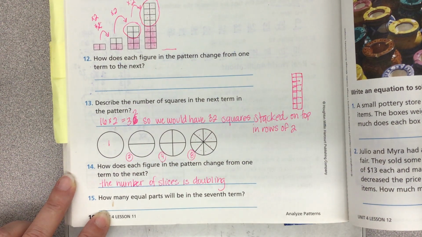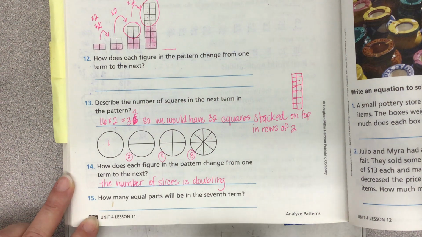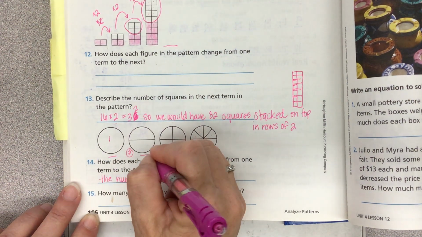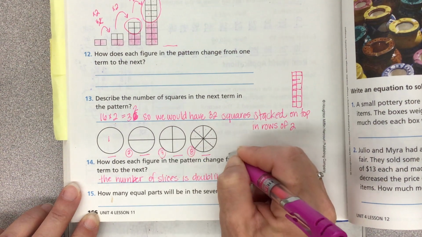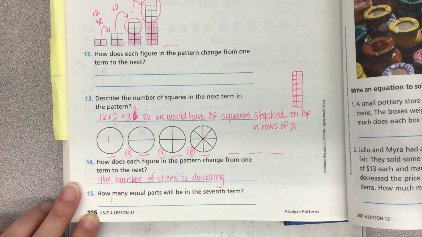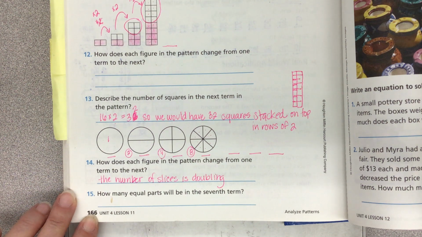Do you remember to raise your hand if you need to talk? So how many equal parts will be in the 7th term? Let's see. This is 1, 2, 3, 4, 5, 6, 7. How could we figure out how many slices will be in the 7th term? Any ideas? I don't want to draw all these circles. What could I do, Kate?